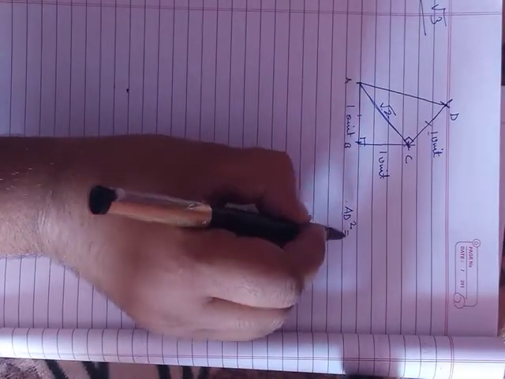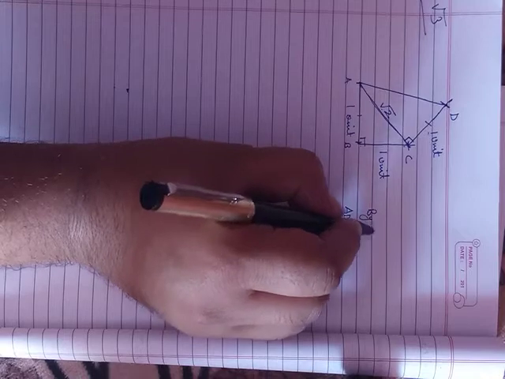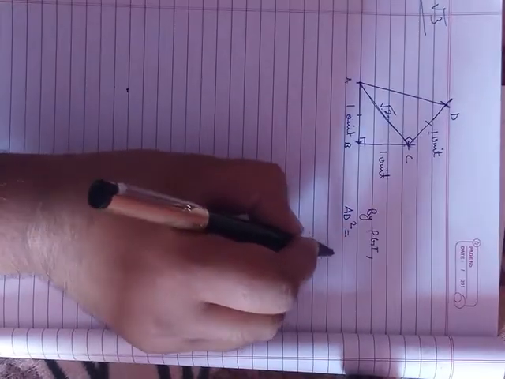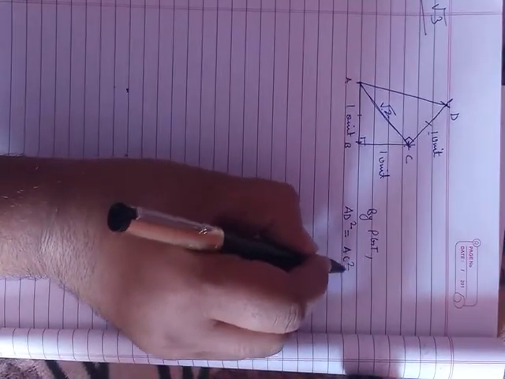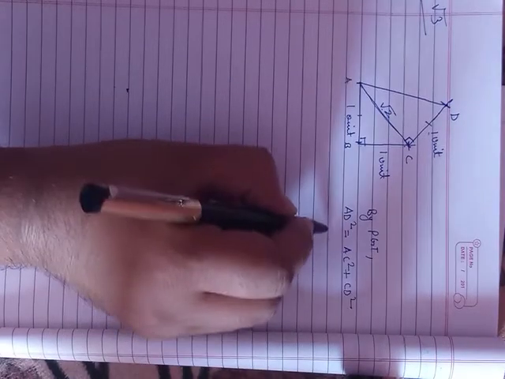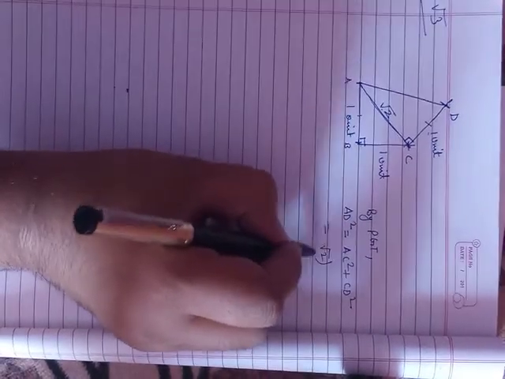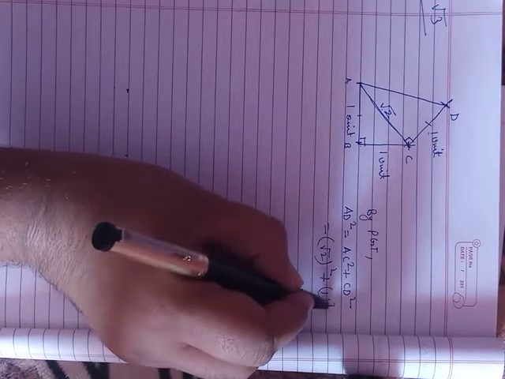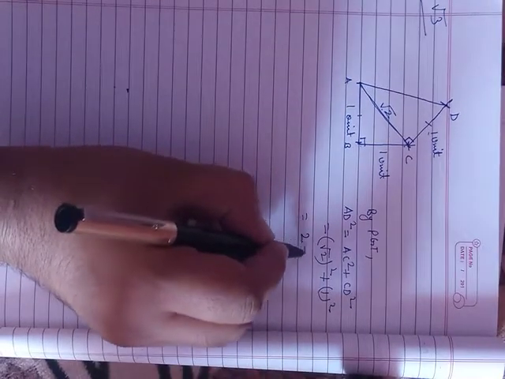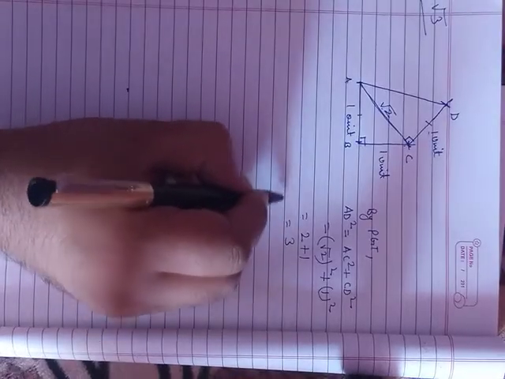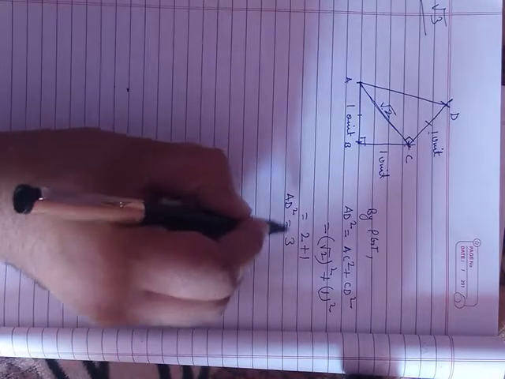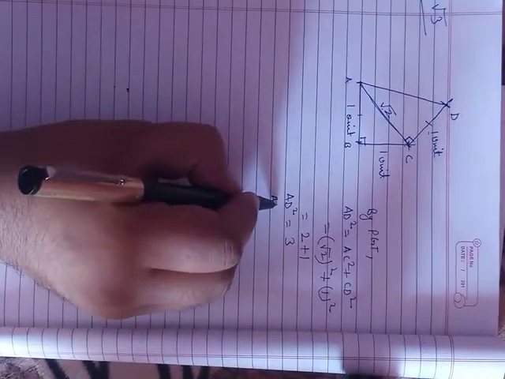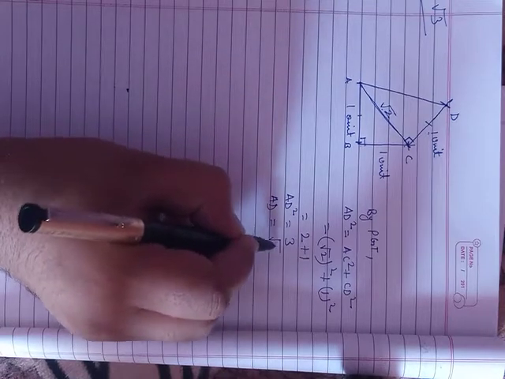AD square will be equal to, by Pythagoras theorem again, AC square plus CD square, and AC is square root 2, so square root 2 square plus CD. You have taken 1 unit again, and this is 1 square. This is 2 plus 1, and that is 3. So you have AD square as 3 and AD as root 3.